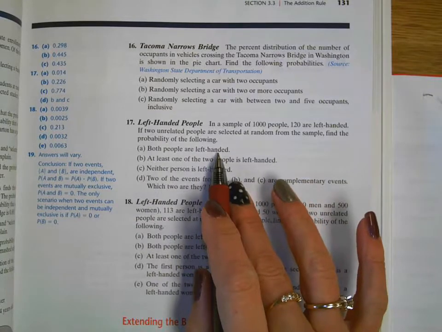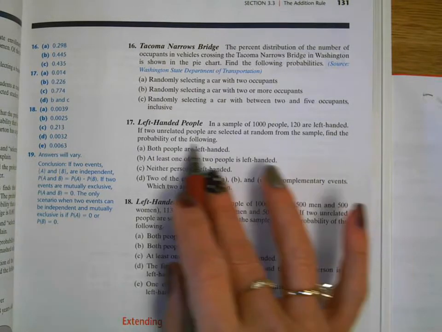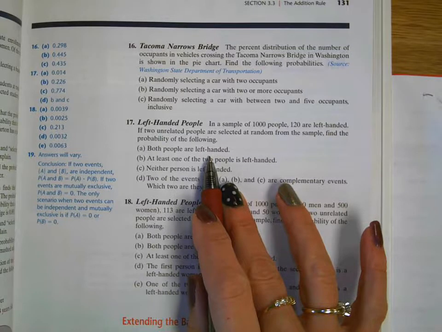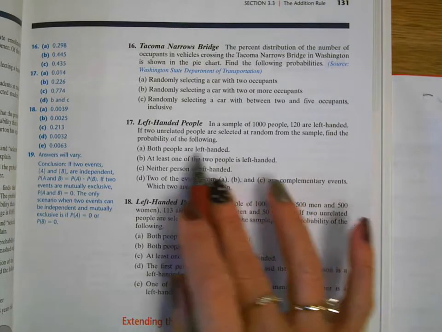Both people are left-handed. Well, let's think about, how would you rewrite that? Would you rewrite that as an and or an or? Well, both are left-handed.